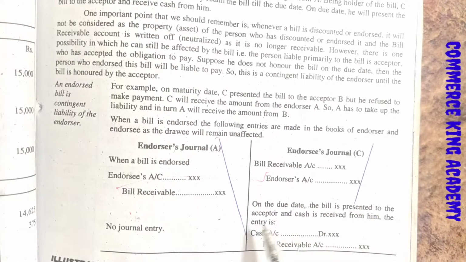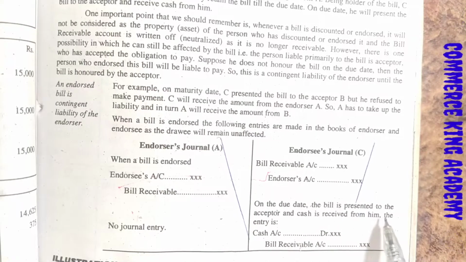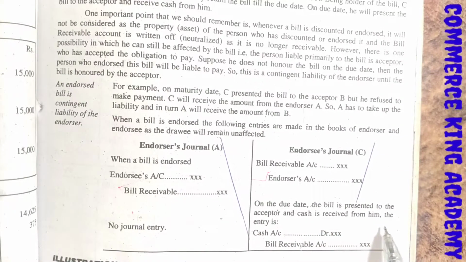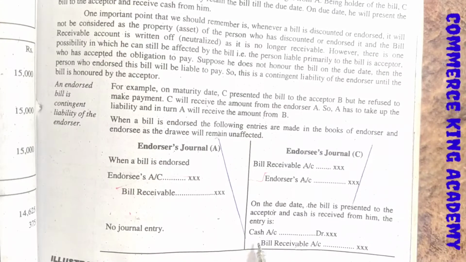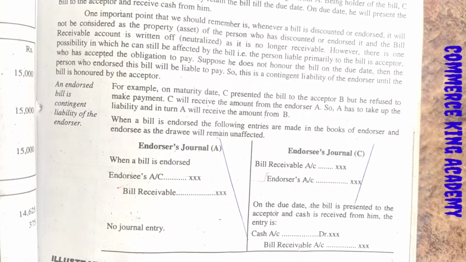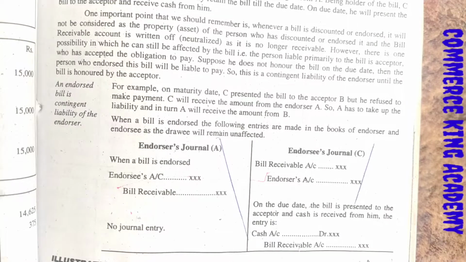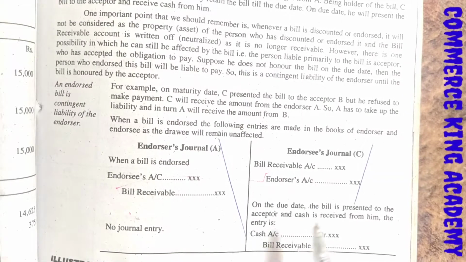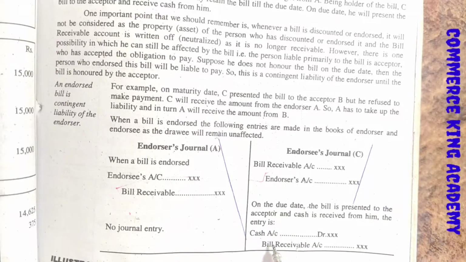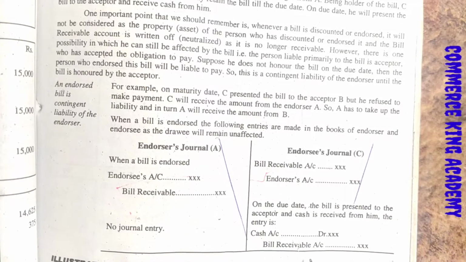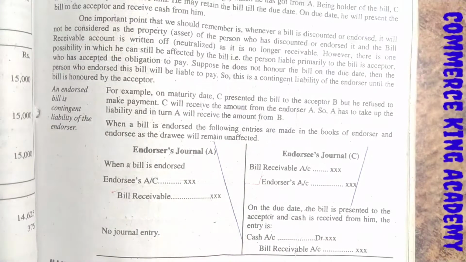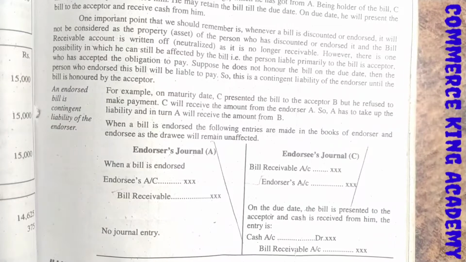Okay. So on the due date, the bill is presented to the acceptor and cash is received from him. The entry will be cash account debit to bills receivable account credit, because the account of Mr. C is debited by cash, okay, and the decrease in bills receivable account will be credited. Bills receivable account is credited here.